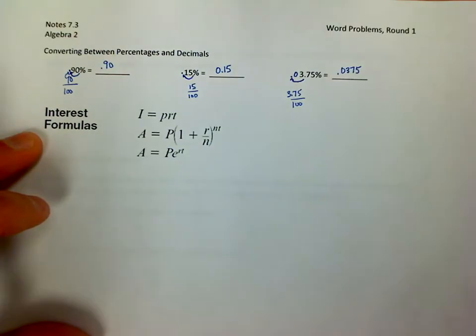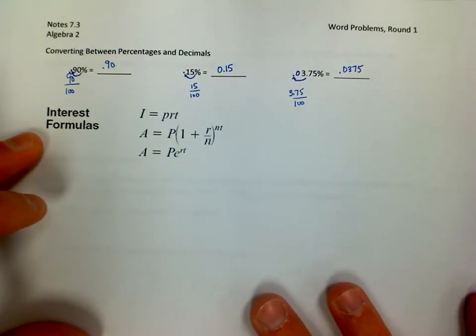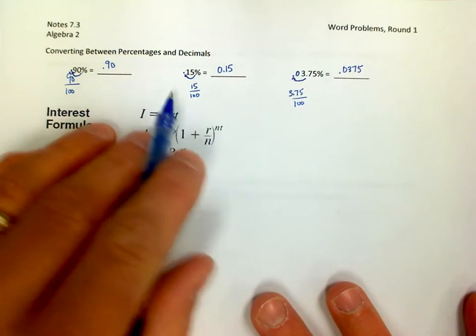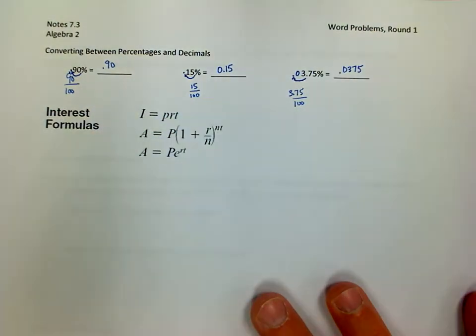You have to do this for every single one of the problems we're getting ready to do, dealing with bank accounts and stuff like that, okay? So just keep that in mind. If you're not comfortable with doing it, just move it 2 spots over, or divide by 100.